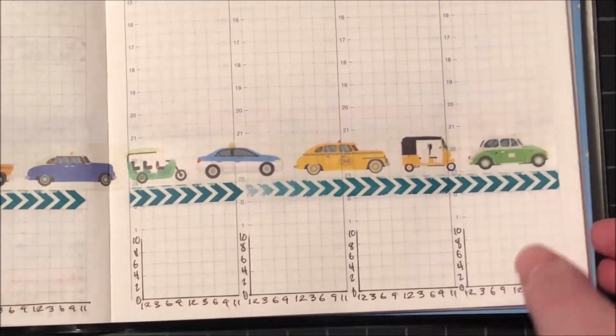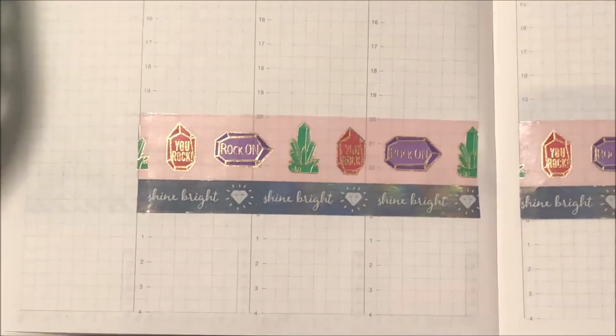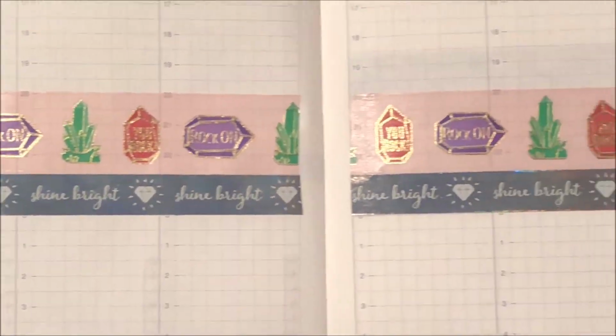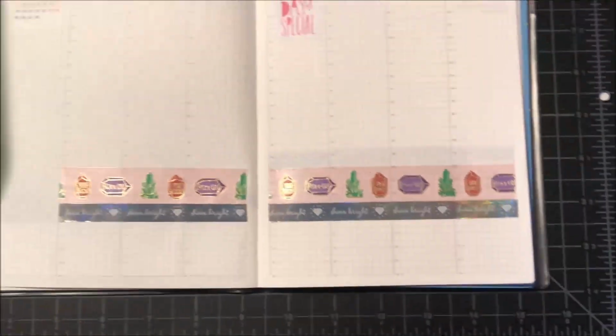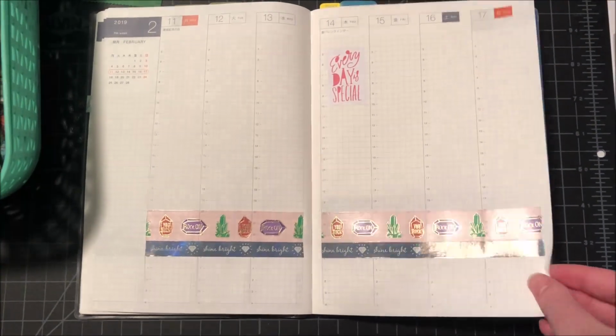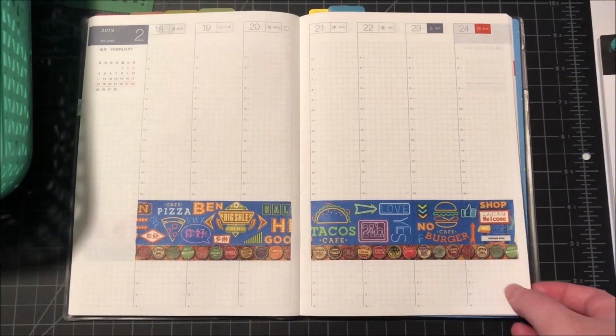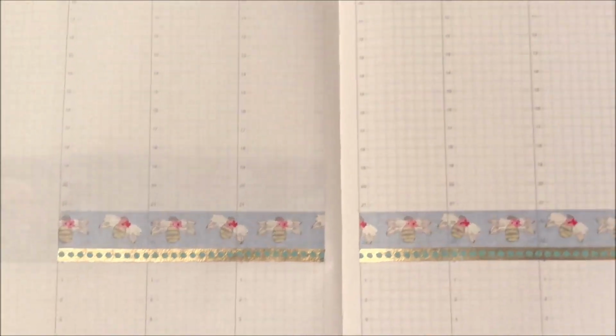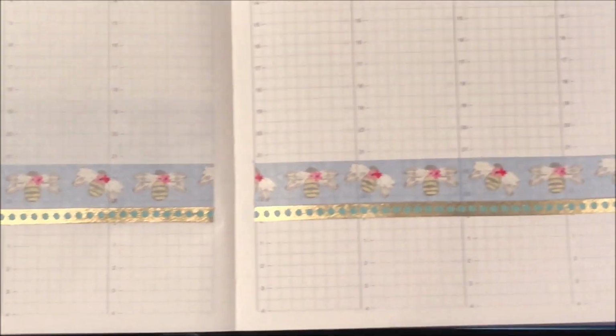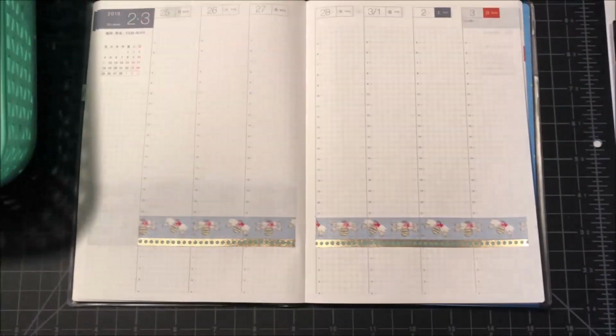I really like this page. I specifically picked it for Valentine's Day week. And that every day is special sticker specifically for Valentine's Day because every day is special. And then some bees because that feels kind of Western and road trip vibey to me.